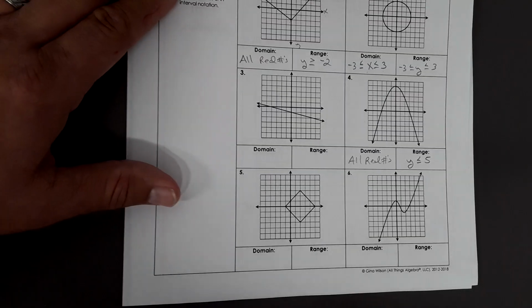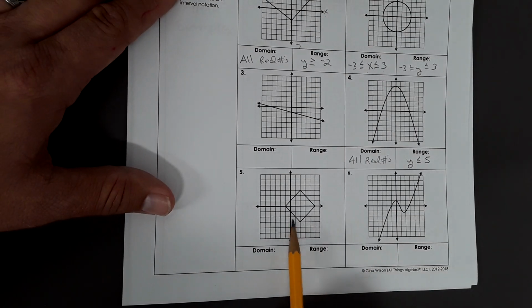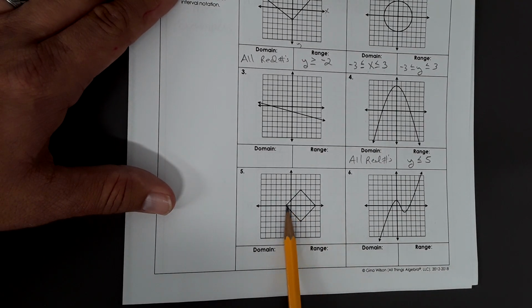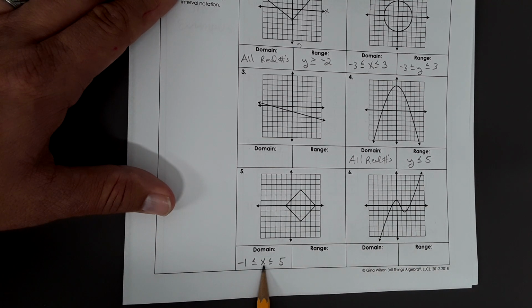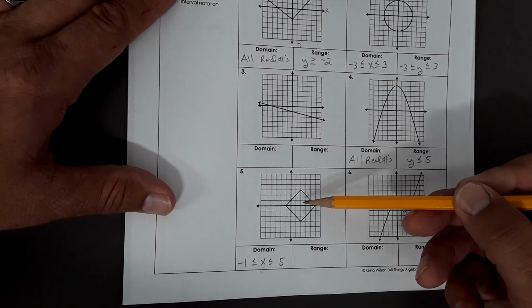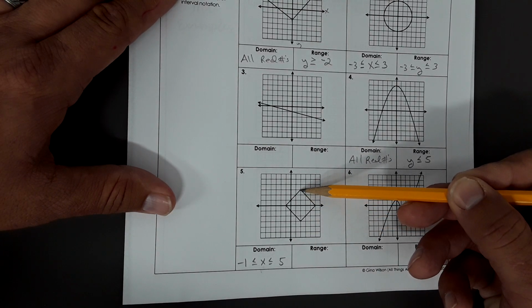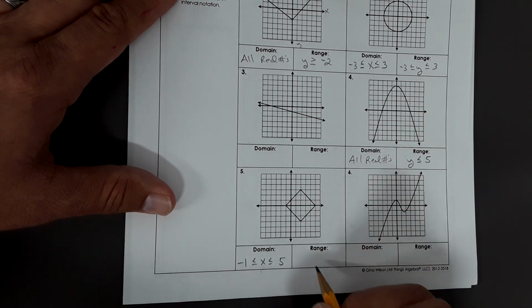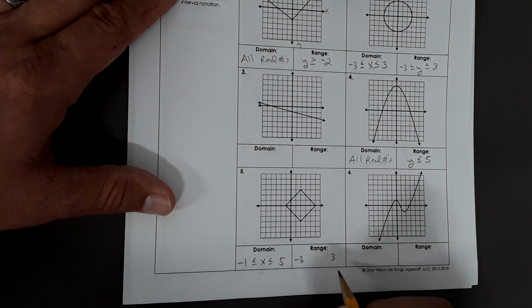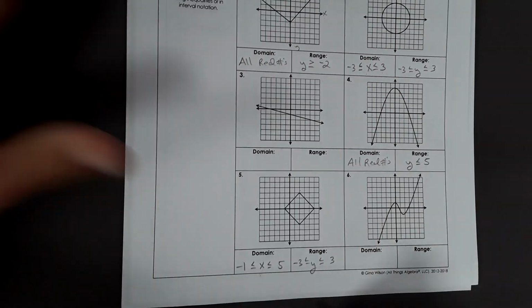Okay. One more. This one. Domain, left and right, it goes from -1 to 1, 2, 3, 4, 5. From -1 to 5. So I'm going to put an x in the middle, and I'm going to put my signs in. So what this says is x is somewhere between -1 and 5. For the range, how high and how low? It goes as high as 3, 1, 2, 3, and as low as -3. So it's going to be the same as this one up here. So it's between 3 and -3. So domain and range of continuous graphs.